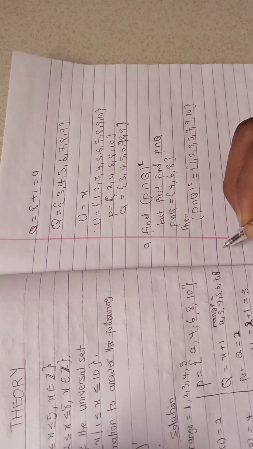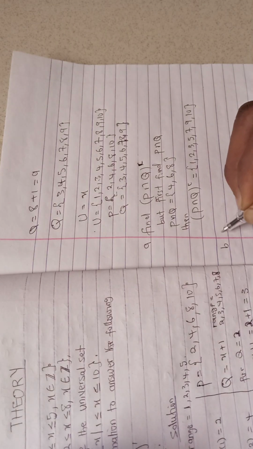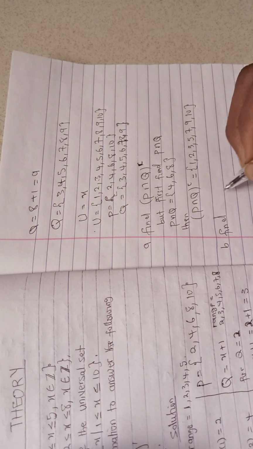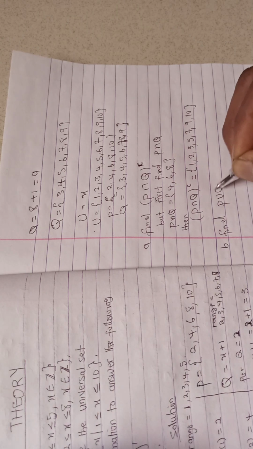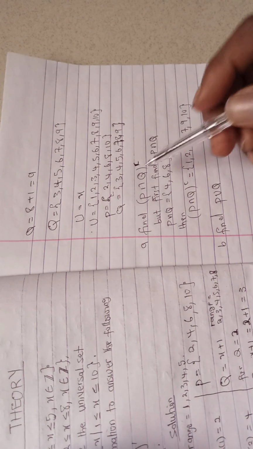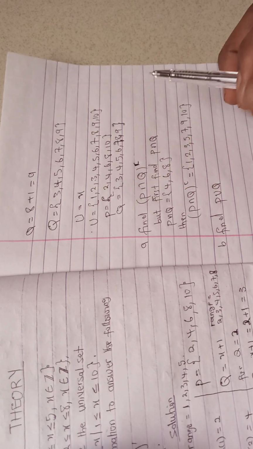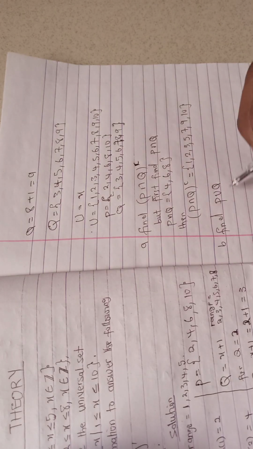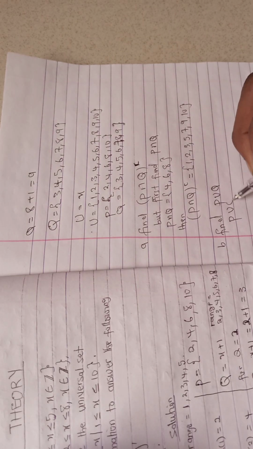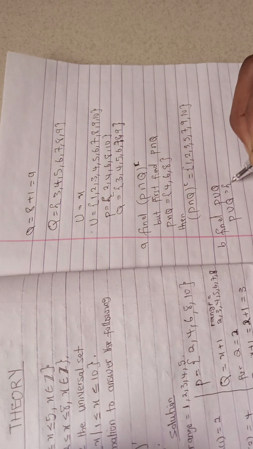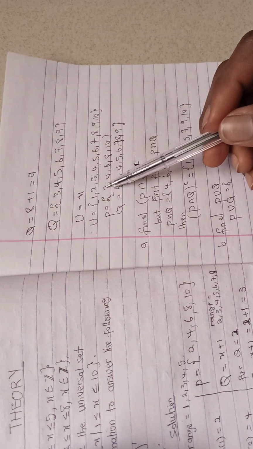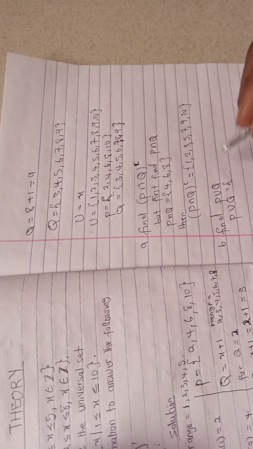Then (b) said find P union Q. P union Q means that we should join these numbers together without repetition. Like P union Q equals, it means 2 is here but 2 is not here. Write it once.